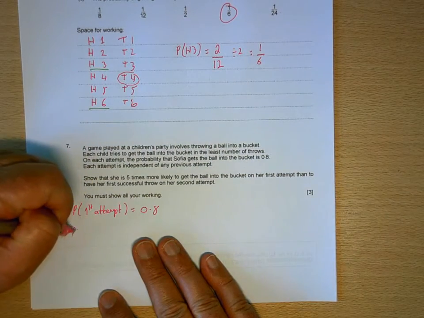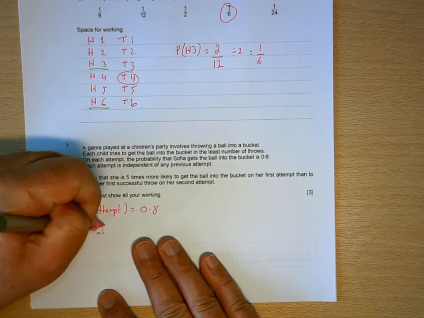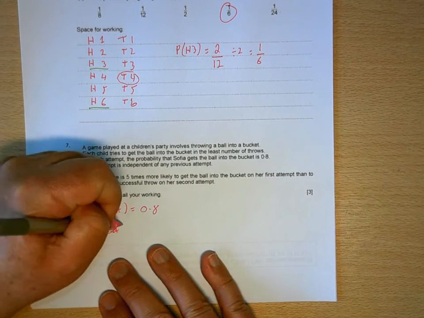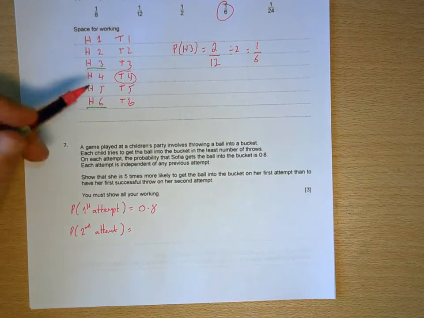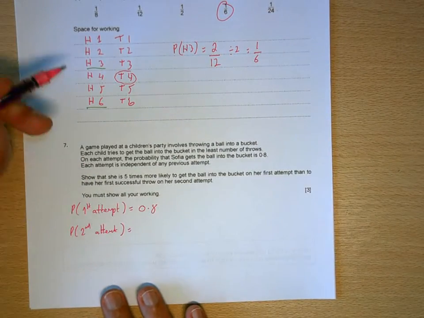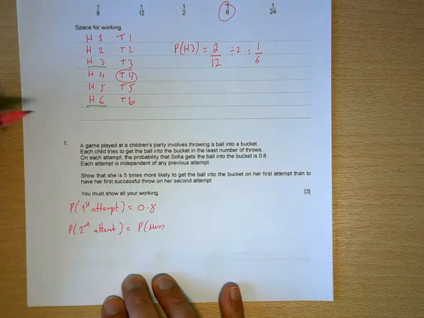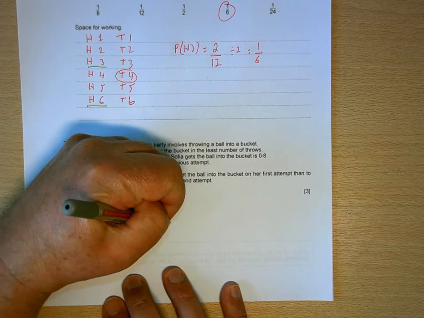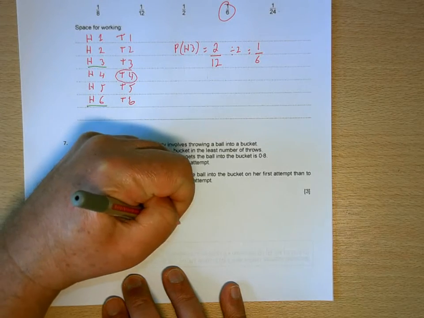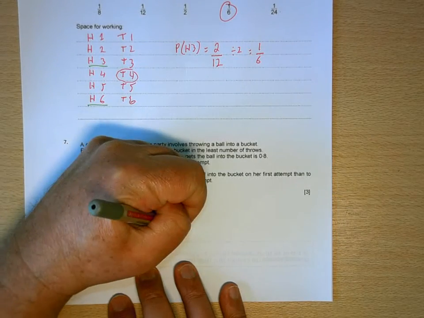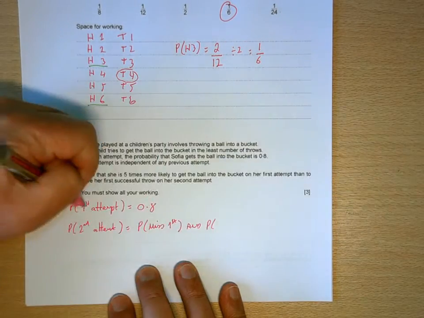But for the second attempt, that means in order to get to the second attempt, she's missed it on the first attempt. So that would be the probability of a miss on the first attempt and get it in on the second.